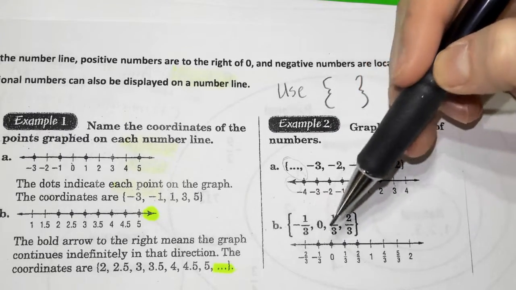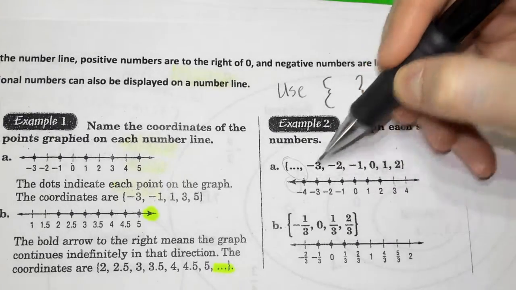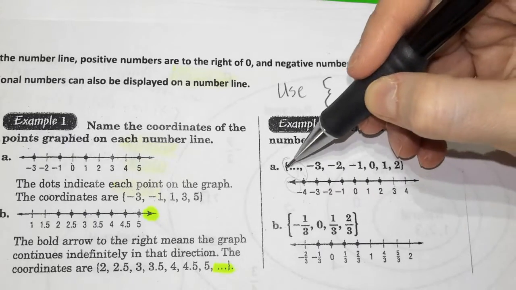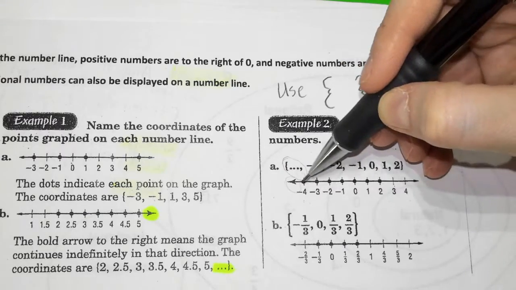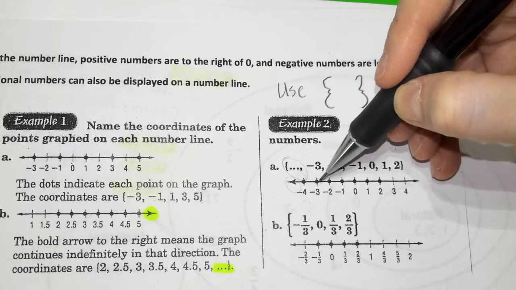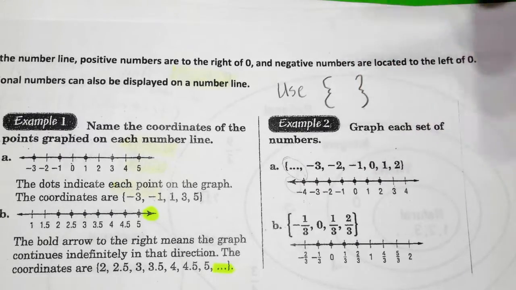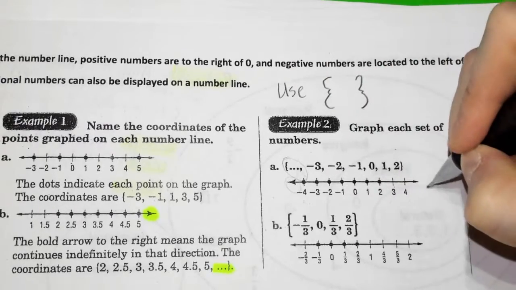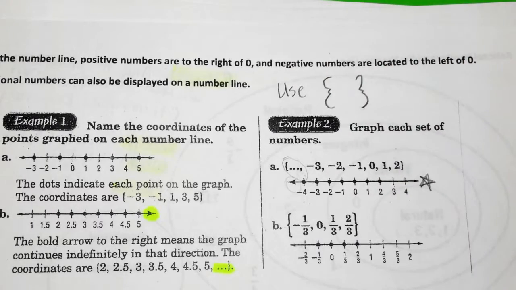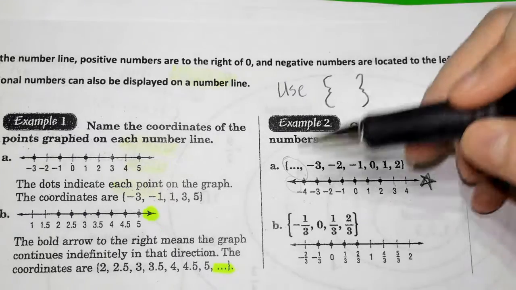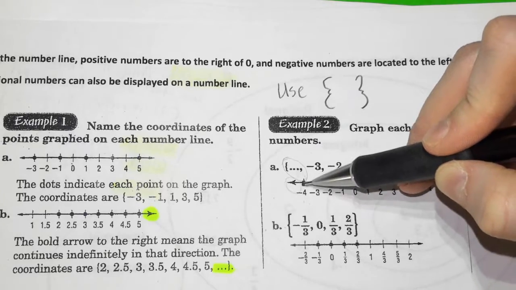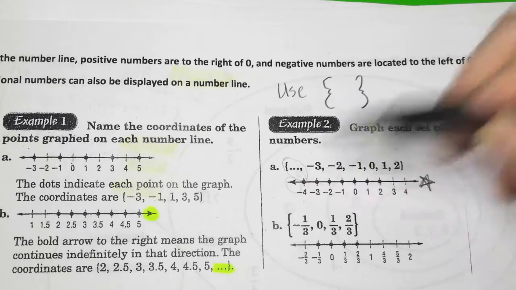Okay, and then skip -4? No, they just didn't list it here, but this dot dot dot shows the pattern continues to the left. So they put a point here because the pattern continues. This is what they gave us, and then the number line is the answer. If the pattern doesn't continue, then you don't have to do the dot. But if the pattern continues, go ahead and put a point here, and then also the shaded arrow at the end.